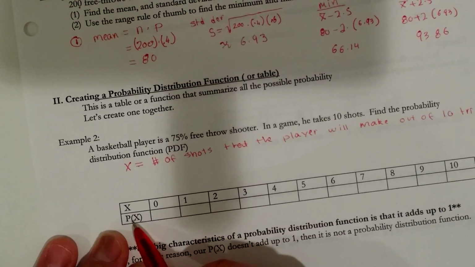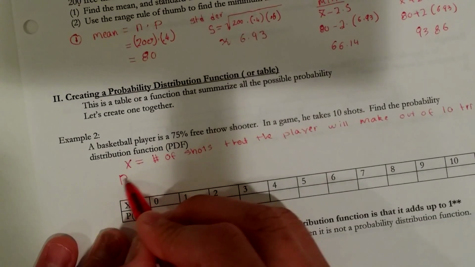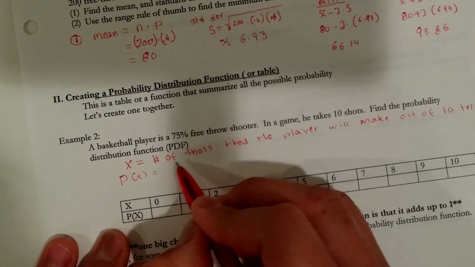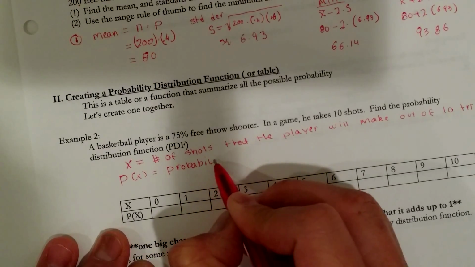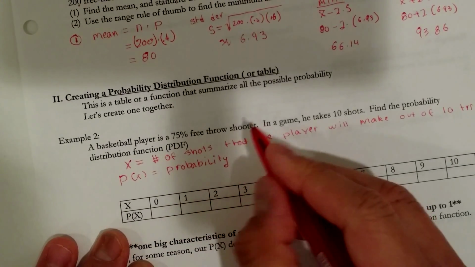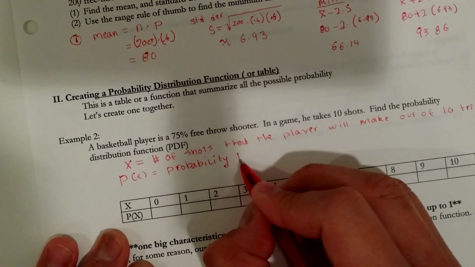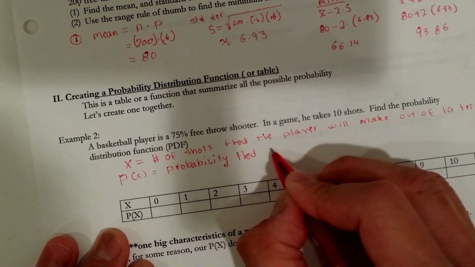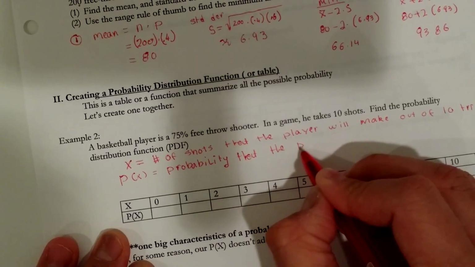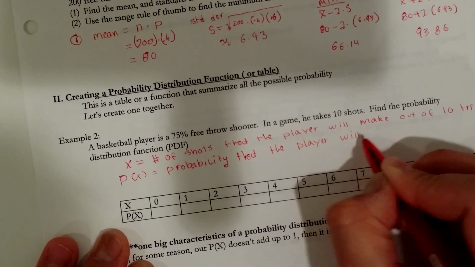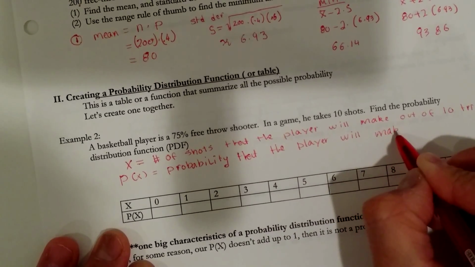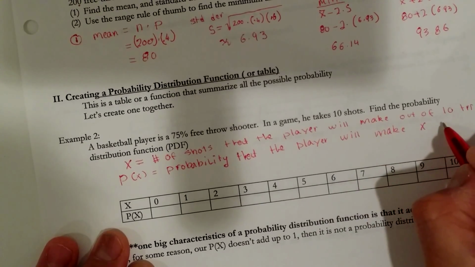And P of X stands for the probability that the player will make X amount of shots.